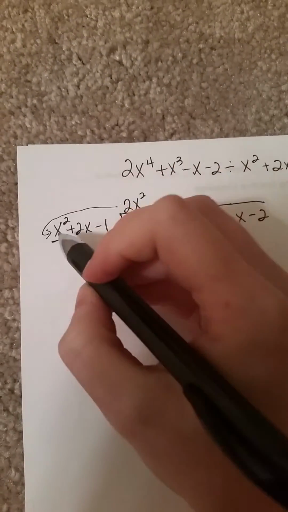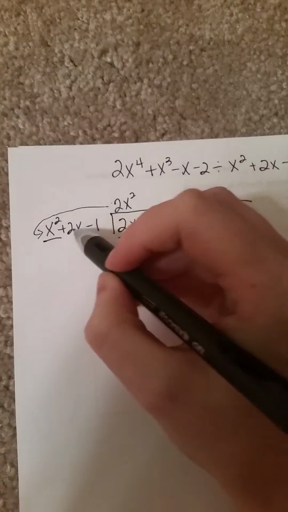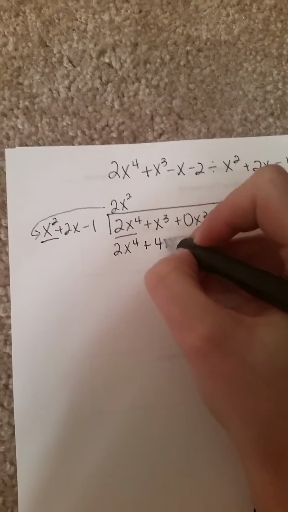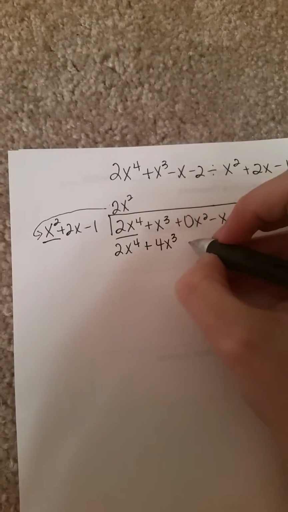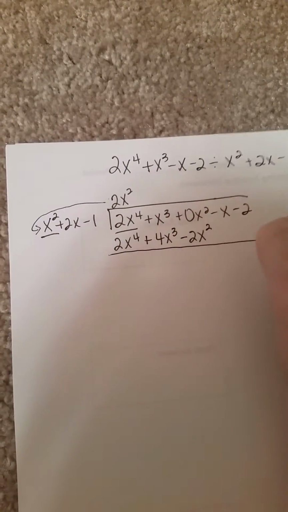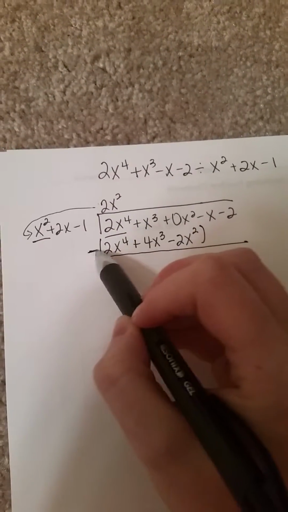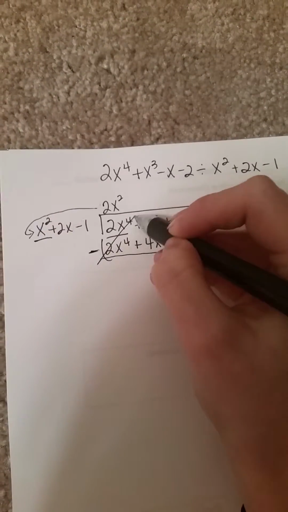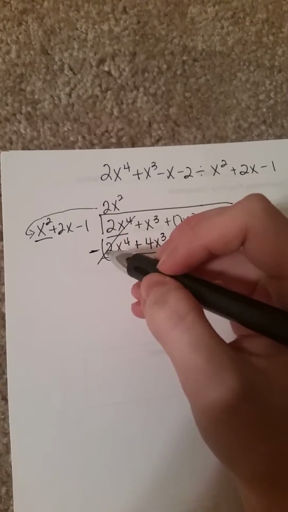So I've got 2x squared times x squared, that gives me a 2x to the 4th. 2x squared times 2x, that gives me a 4x to the 3rd. 2x squared times negative 1, that gives me a negative 2x squared. I draw my line and I subtract. When I subtract, I need to make sure that this subtraction symbol hits every single term that's happening behind it. That's what makes these cancel, which is what I wanted. So if that's not happening right here, that means something went wrong.